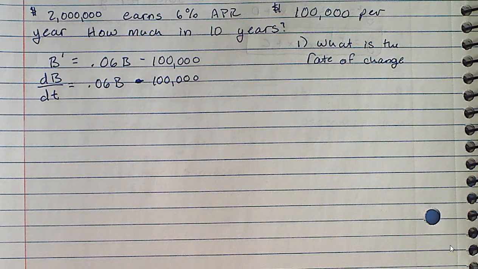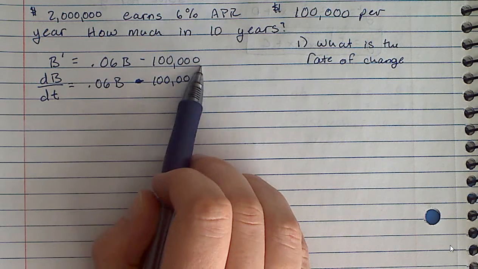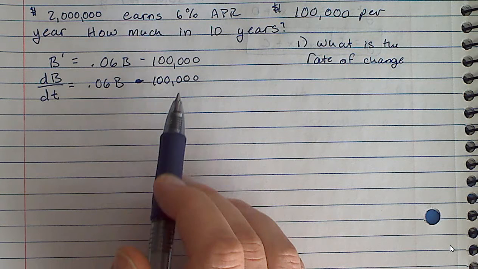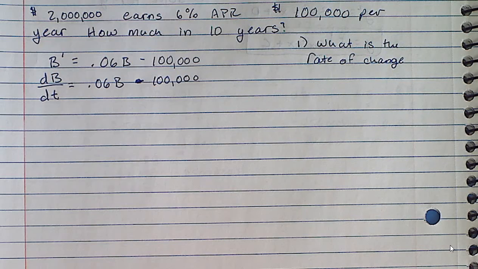Wouldn't you have 100,000 like E because like? No, because we're just looking at it for 1 year. So in 1 year, we're adding 6% of the balance, and we're subtracting 100,000. We're going to get to that 10 years in a second. But for now, we just want to take a look at a 1 year flash of it.